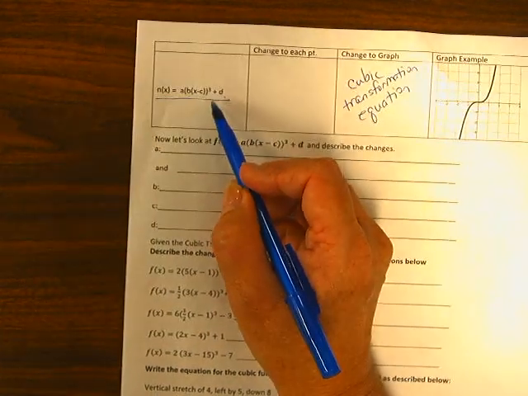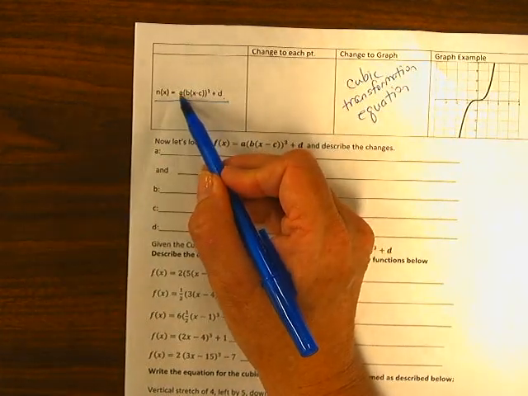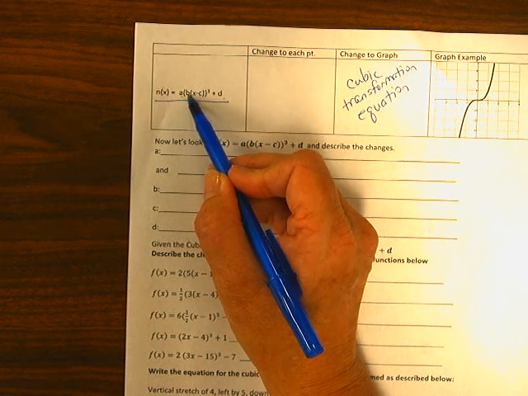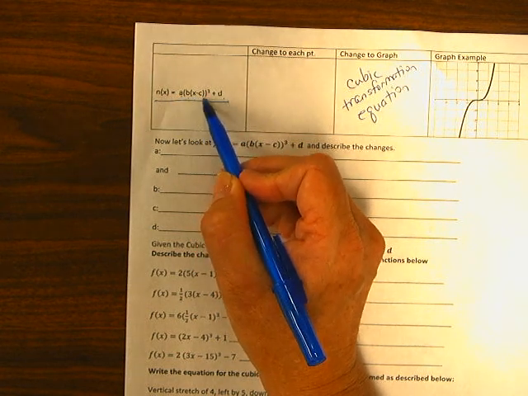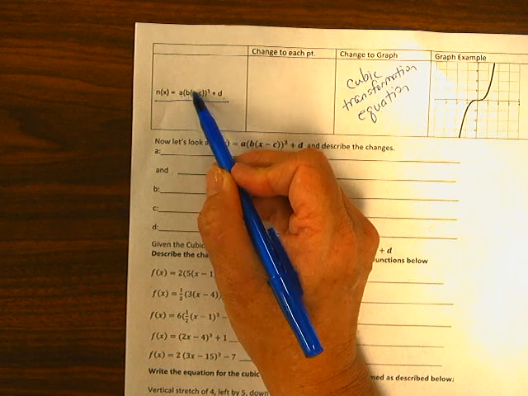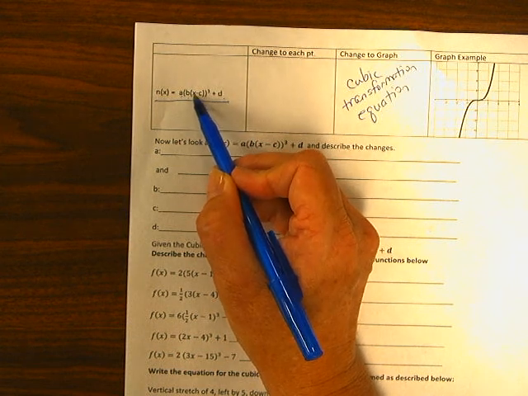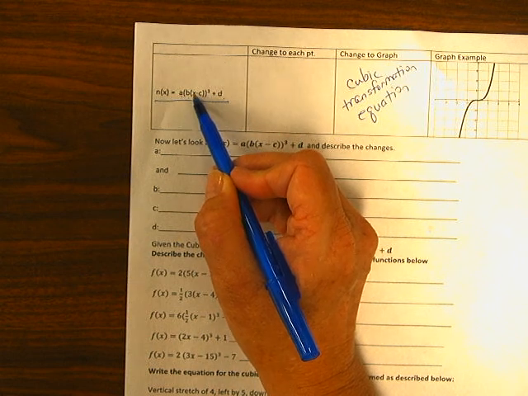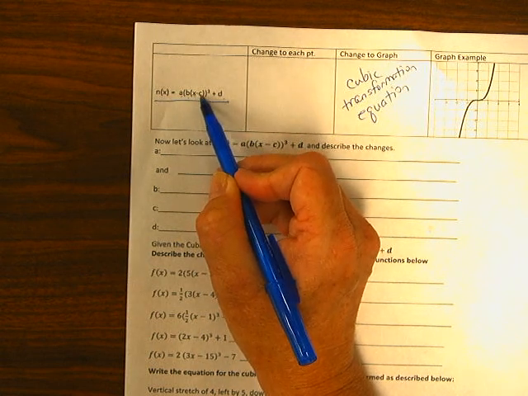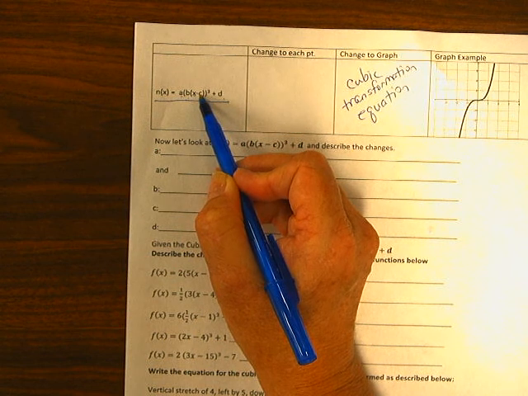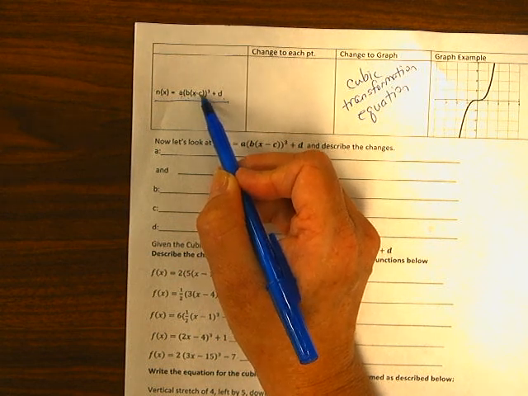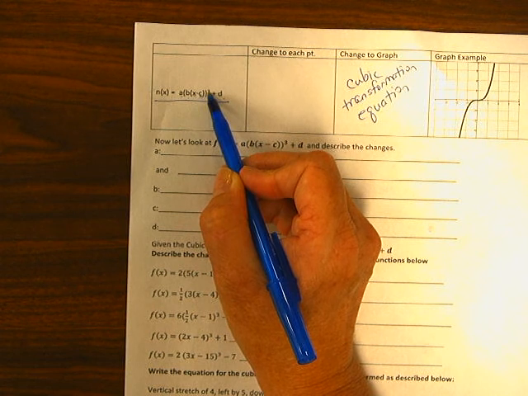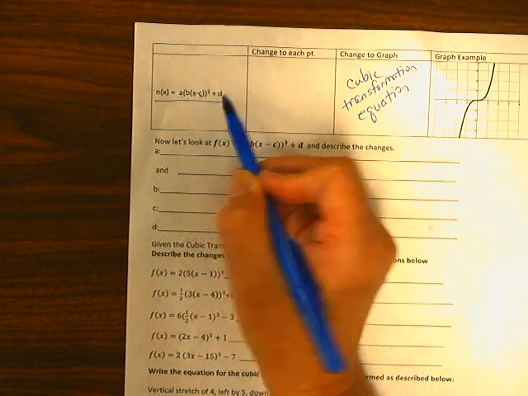And a couple things to note here. The a is completely outside parentheses. The b is inside that first set of parentheses. Then you have a second set, so you have a single x inside this parentheses. You have to have x by itself when you're trying to figure out your horizontal transformation. So x minus c close parentheses to the third power plus d.